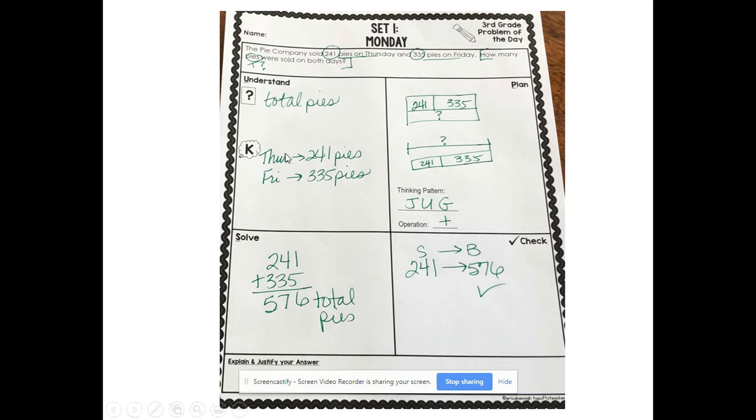So they know that on Thursday there were 241 pies, and on Friday there were 335 pies, and so they write that here. It's important that they do put their label next to the number because that's going to help them figure out sometimes if their groups are the same or not the same, which helps them decide if they're multiplying or adding sometimes. Then they also want to label this is Thursday, this is Friday. They could have just put T for Thursday, TH, whatever they want to do there, but we don't want them to get bogged down with writing.